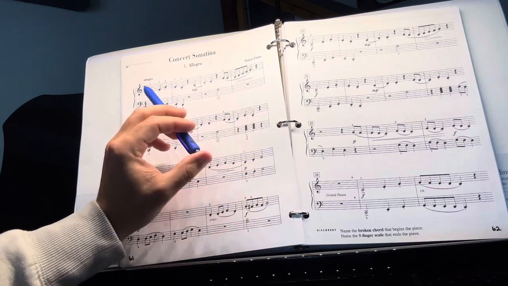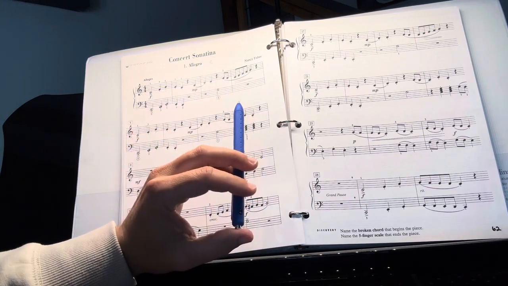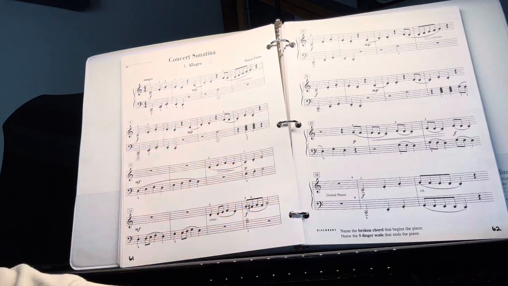That's articulation. It's how long or short a note is. So there you have it. Next video will deal with dynamics.